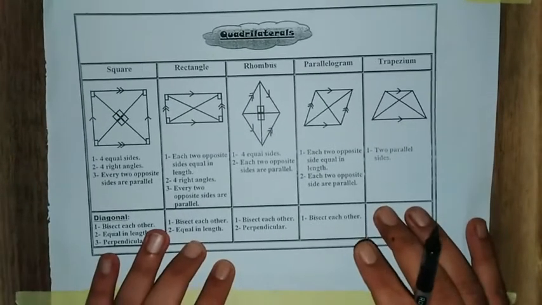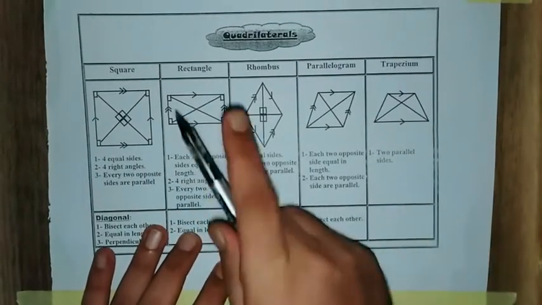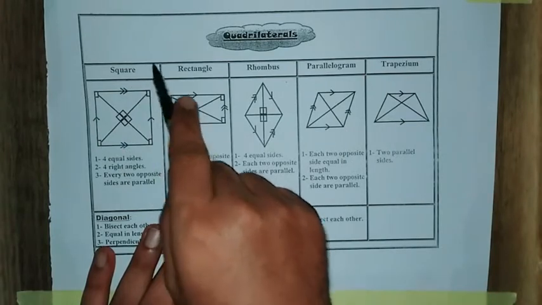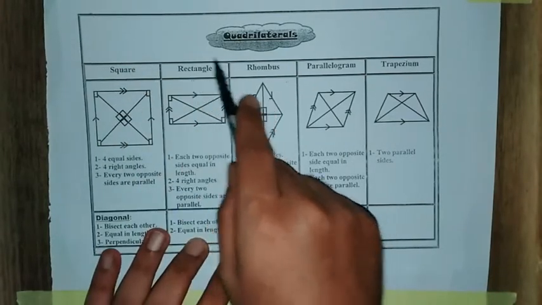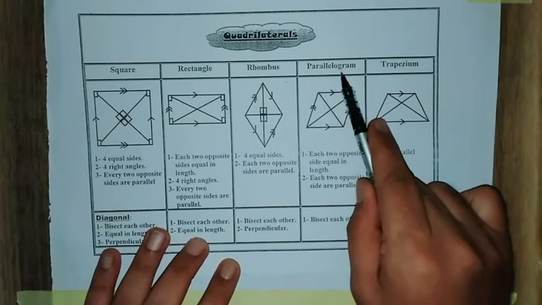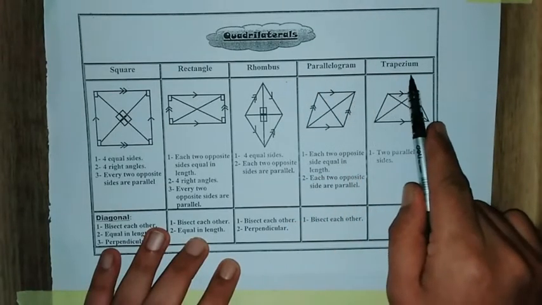In general, we have to know 5 quadrilaterals, which are square, rectangle, rhombus, parallelogram, trapezium.